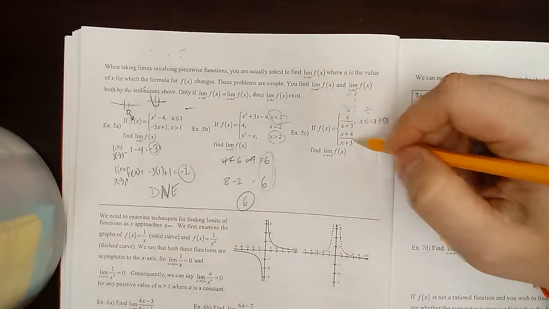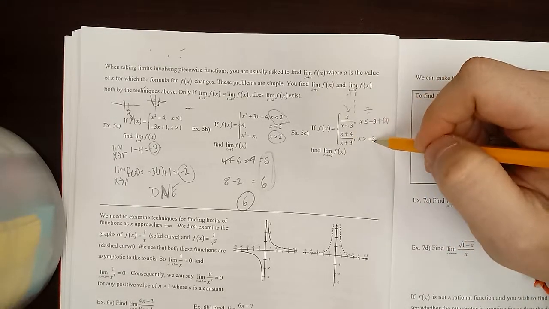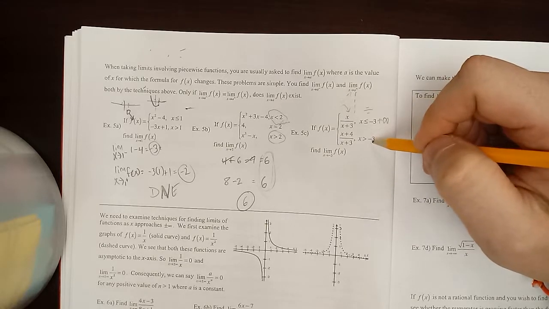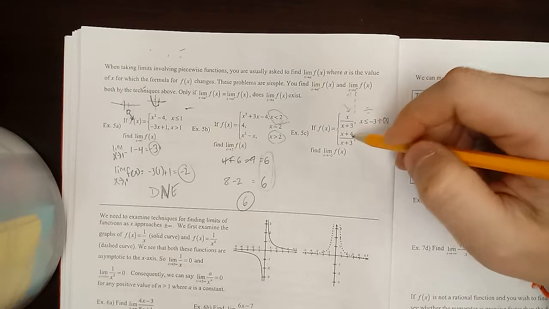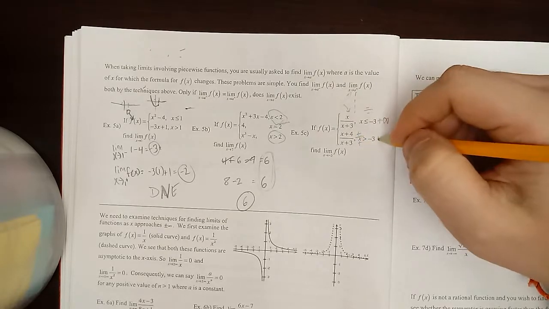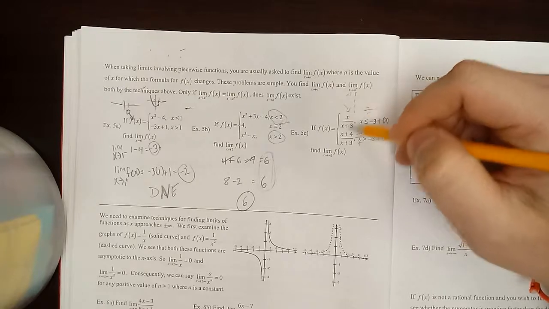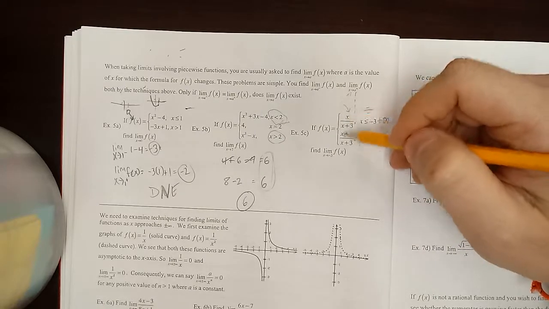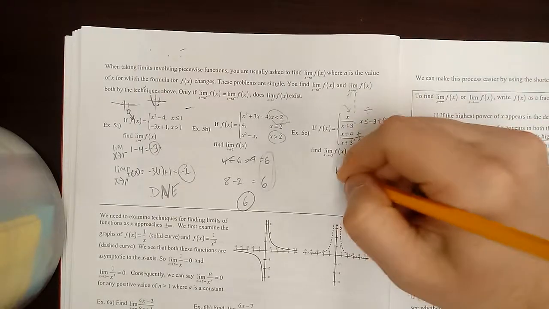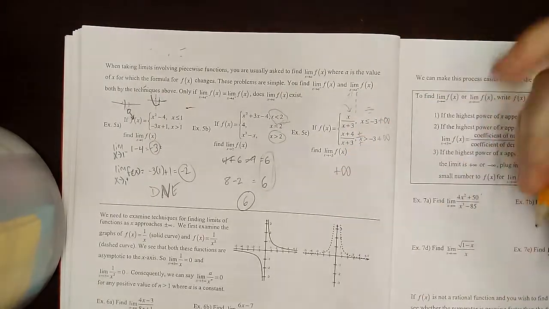Now this one, I'll check just a little bit to the right of that, which is in the high negative 2s, like negative 2.9. The numerator will be positive, the denominator will be positive. That's also going to positive infinity. So I can say that even though these are different functions, both asymptotic at negative 3, they're both going to positive infinity. I didn't need to write the plus.